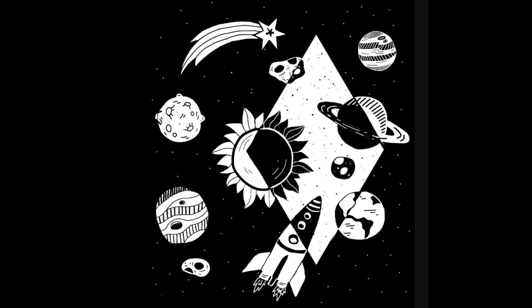As you can see, there are black and white colors only, black representing negative space and white representing positive space. You can see planets, shooting stars, asteroids, rocket, and many stars in the background. The diamond in the middle is used to contrast positive and negative space.